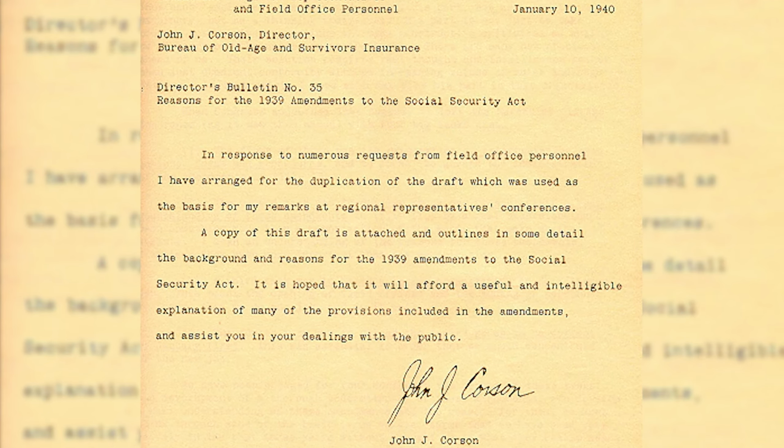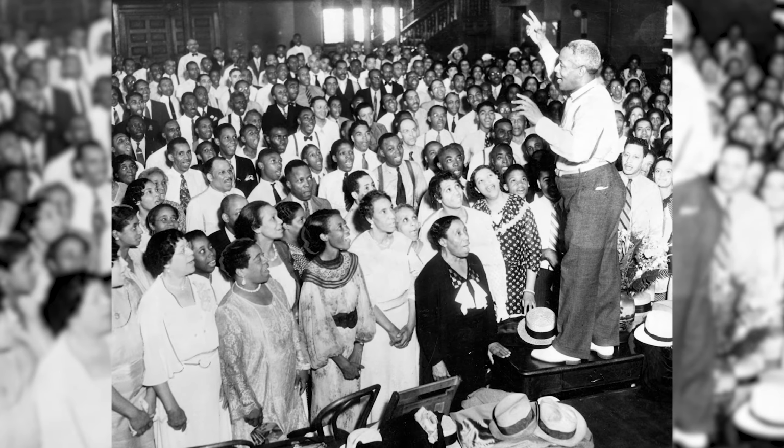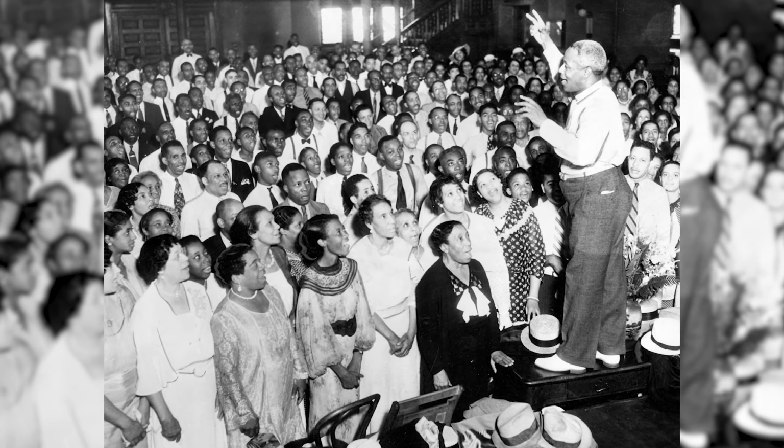These concerns were addressed in subsequent amendments to the Social Security Act. The program is still in effect today. During his 12-year presidency, Franklin Roosevelt faced many challenges to his leadership and had many critics.